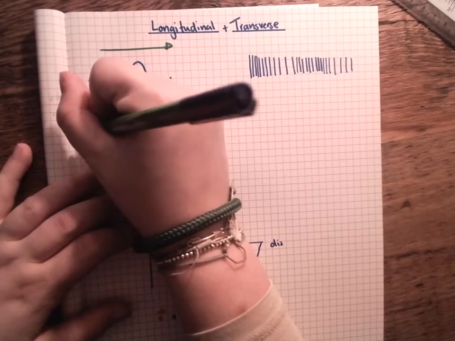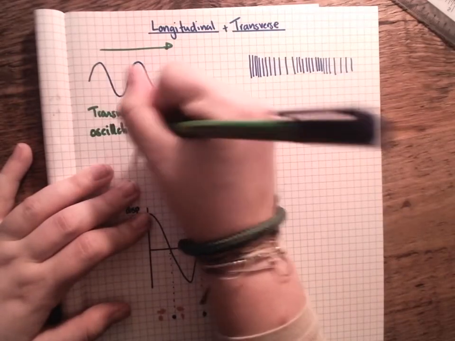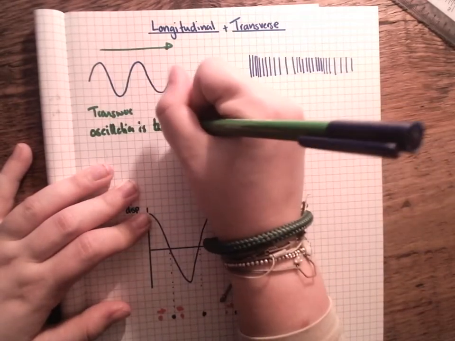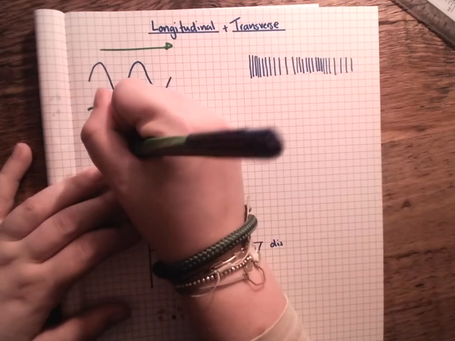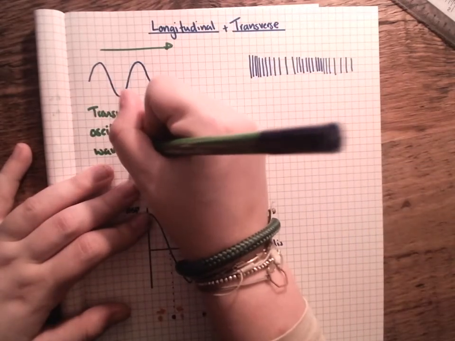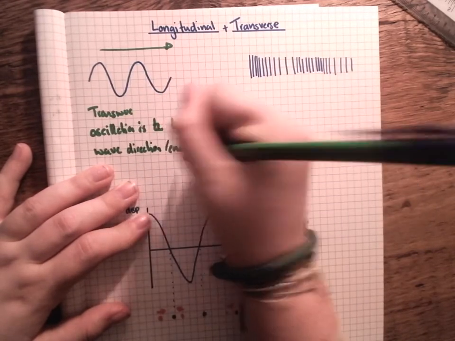So we always say that the oscillation is perpendicular to the wave direction, energy direction. It doesn't matter which way round you say this, the wave direction or the energy.